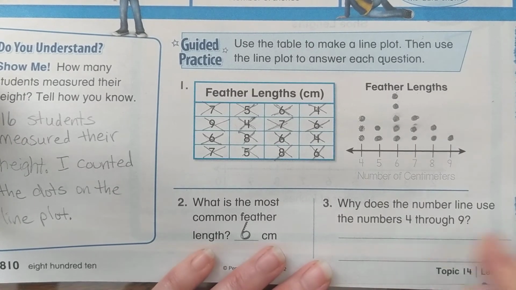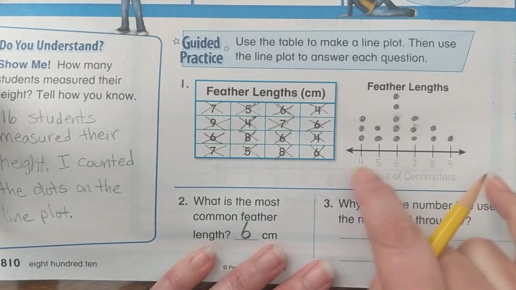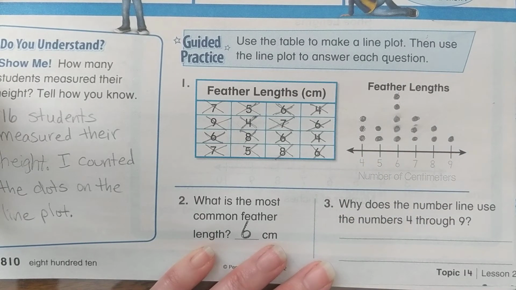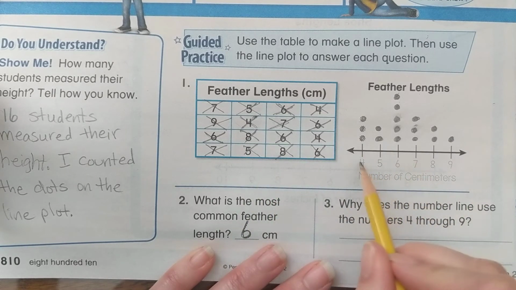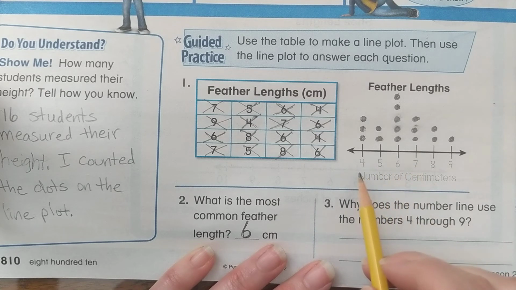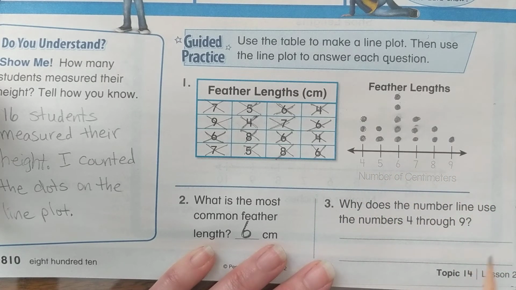Why does the number line use the numbers 4 through 9? Why did they start at 4 and end at 9? Okay, they started at 4 and ended at 9 because those were the measurements of the feathers. There weren't any feathers that were smaller than 4, and there weren't any feathers that were bigger than 9.